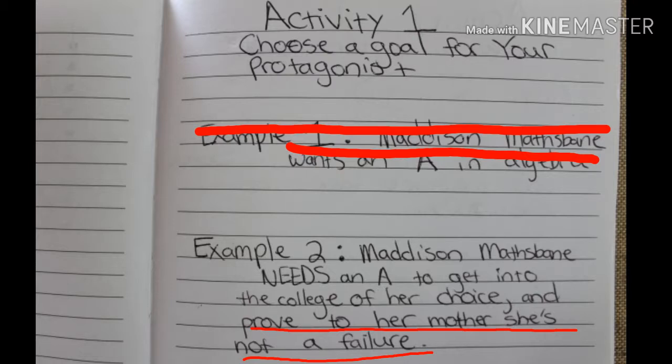You can put all sorts of roadblocks in Madison's way here. Maybe math isn't her strongest subject. Maybe her algebra teacher really doesn't like her. All those things are great points of tension that are going to prevent her from getting an A and force her to be creative to achieve her goal. You can also see there's a lot more emotion behind Madison's intentions this time because she wants to prove that she's not a failure to her mother. This opens up the door of backstory and character development.